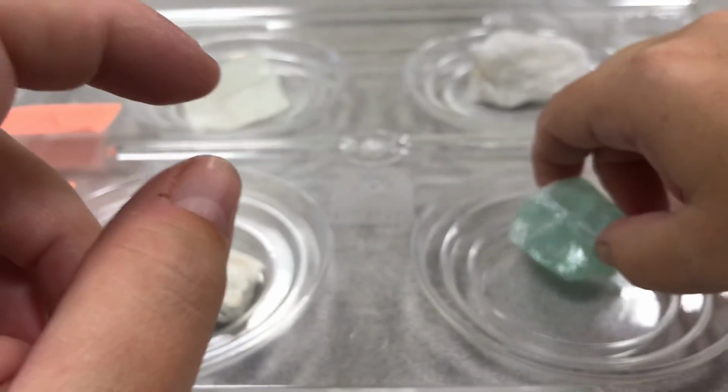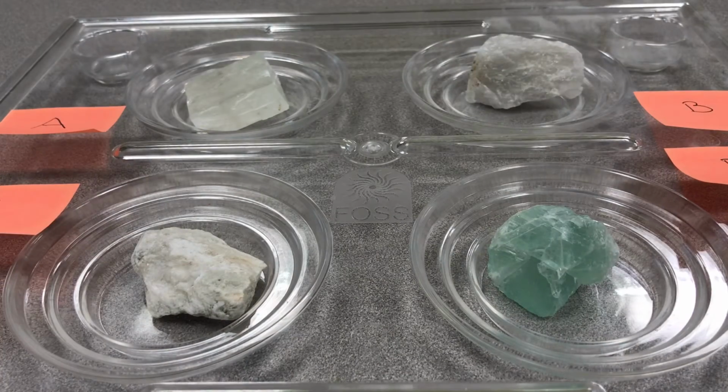Now, one of these four is quartz. What if I were to say, find the quartz? It's white. Would you know which one it is? Probably not, because there's several minerals that are white on this table. Sometimes geologists have this problem too. When they are trying to identify minerals, sometimes they look very similar. They look for other properties to help them identify the minerals.